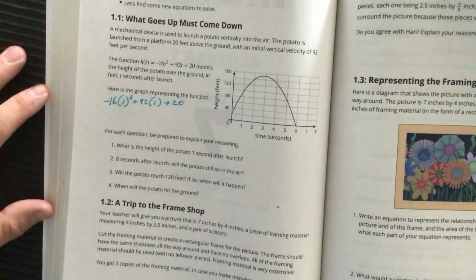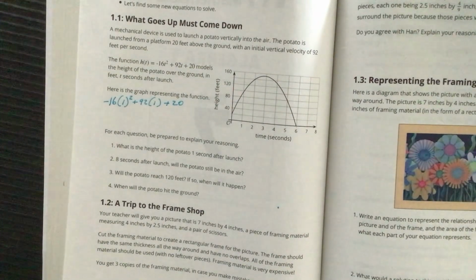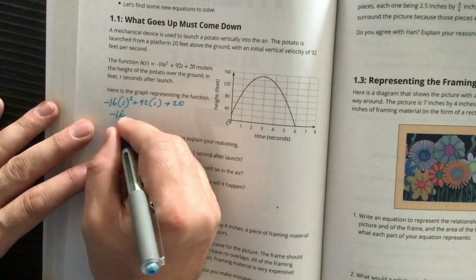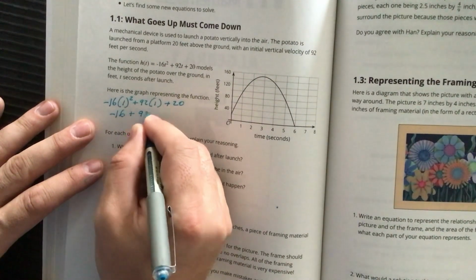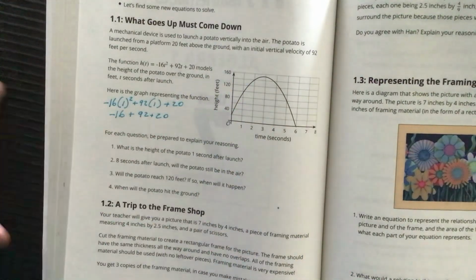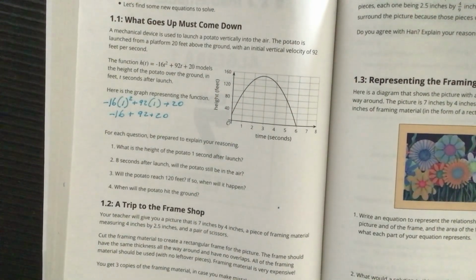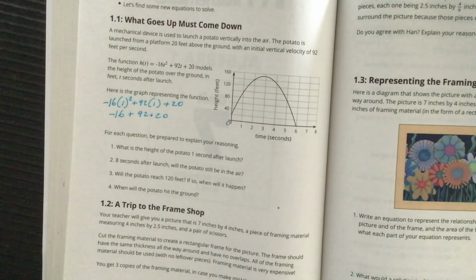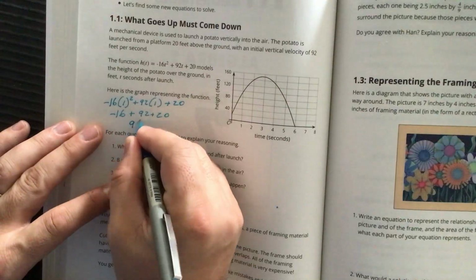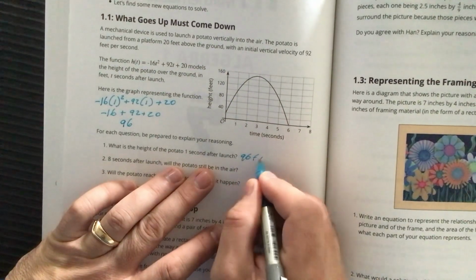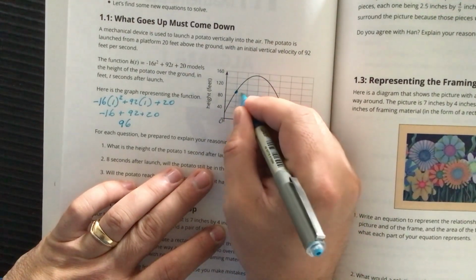Nice thing is times 1 should be super easy. 1 squared times negative 16 is just negative 16. 92 times 1 and 20. So 92 plus 20 minus 16. 96. So that is 96 feet. You could also label it right on the graph.